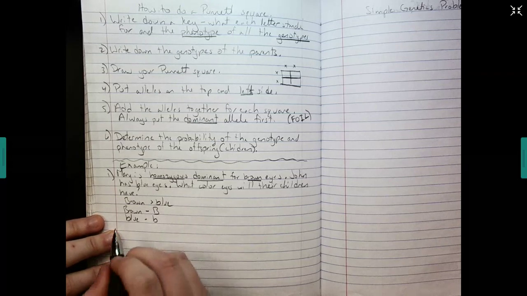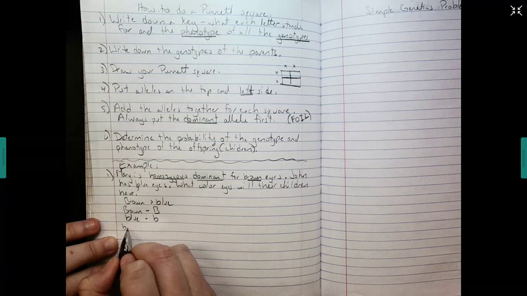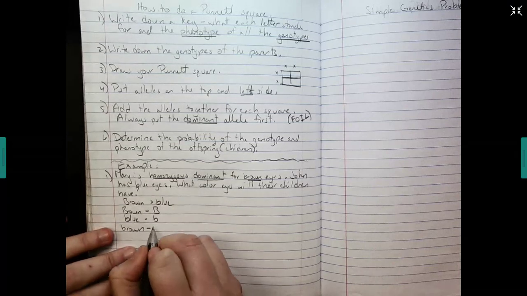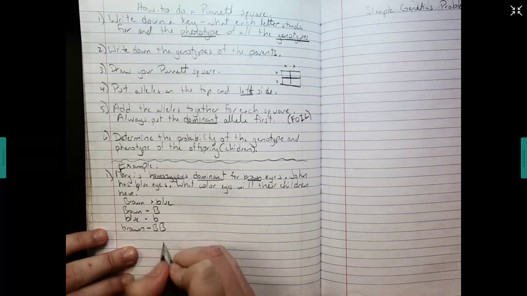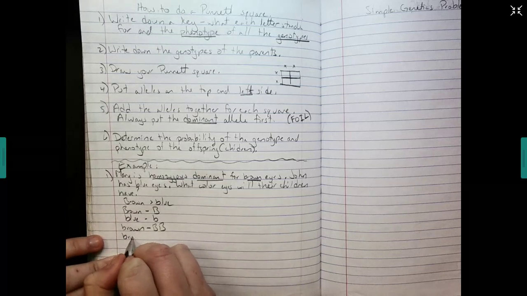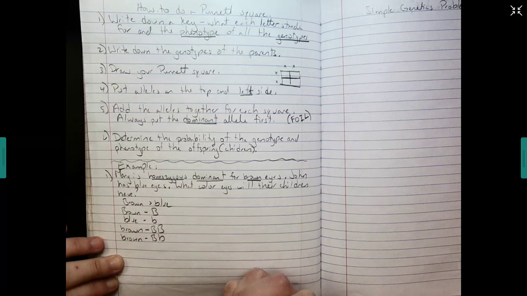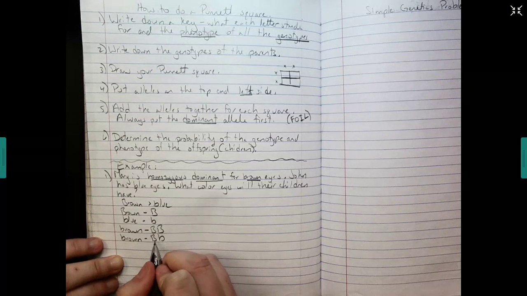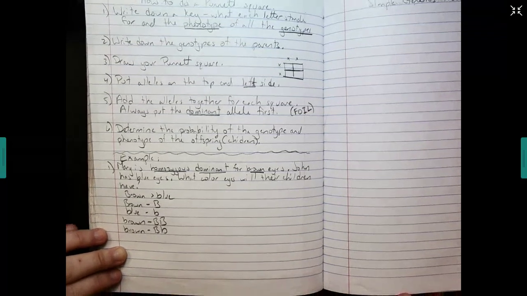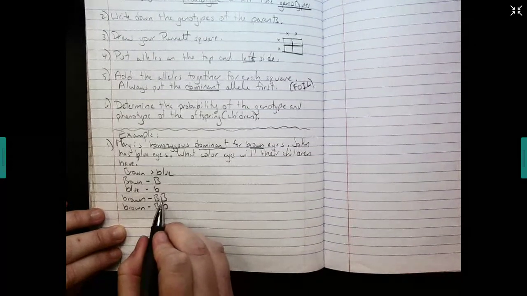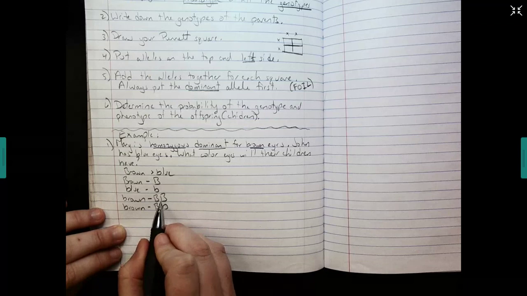So as far as our key is concerned, if I have brown eyes, I can be homozygous dominant, or I could be heterozygous dominant, right? Because I've got a capital letter, and if I have a capital letter, that means I'm dominant. 2 capital letters means homozygous dominant.